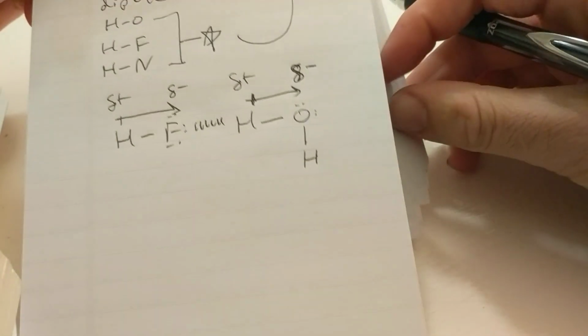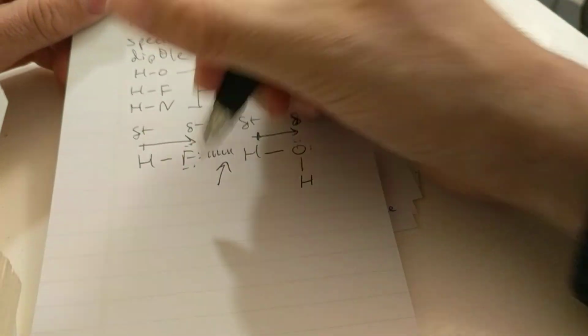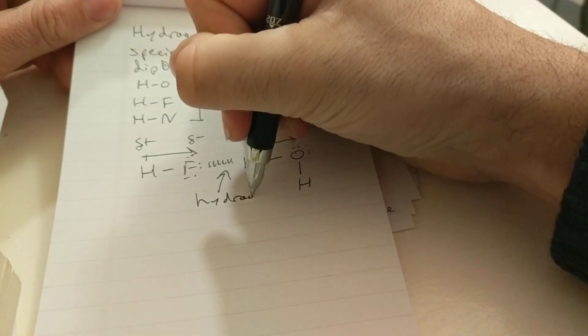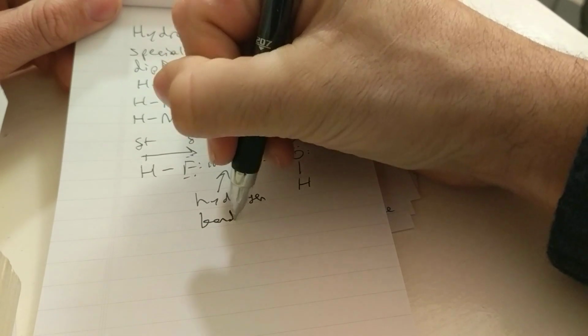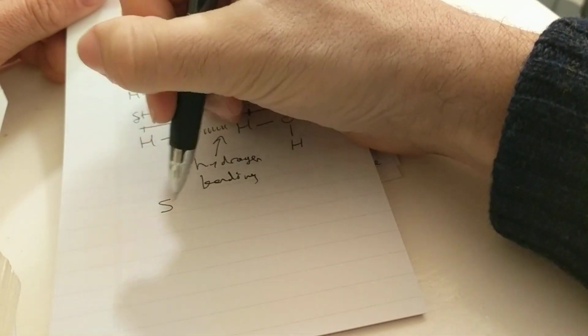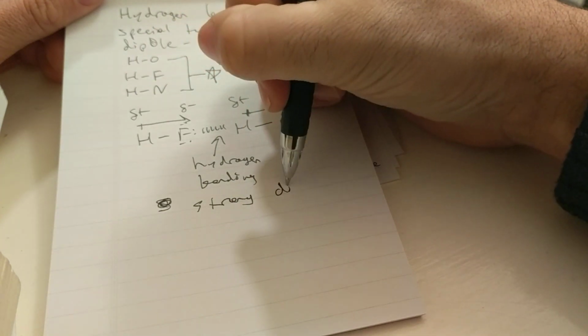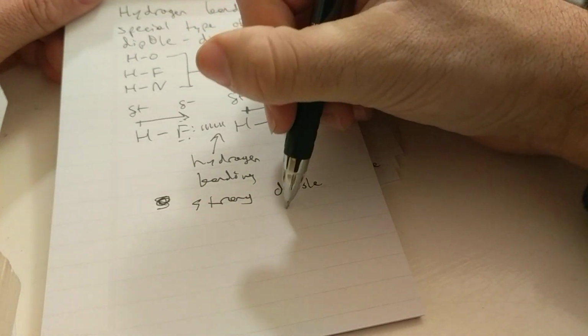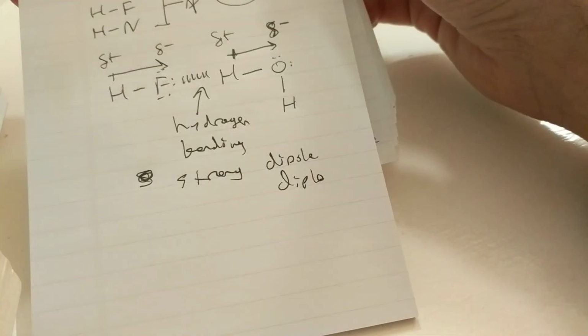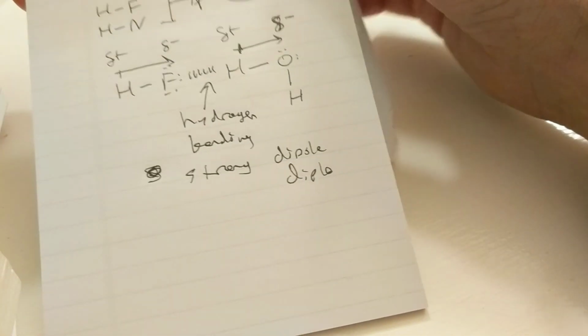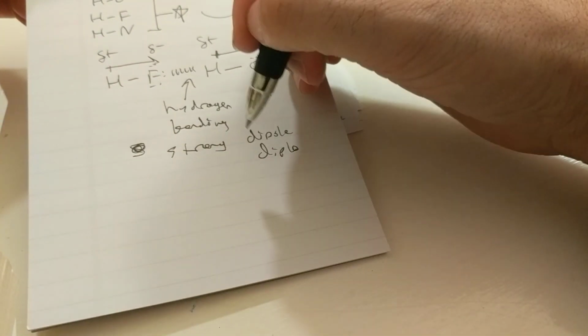These are attracted to each other. And this attraction is called hydrogen bonding. It's a really strong dipole. Strong dipole interaction. That's it. So if you see any of these going on, strong dipole.